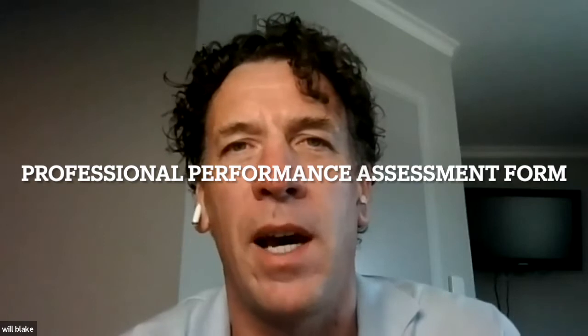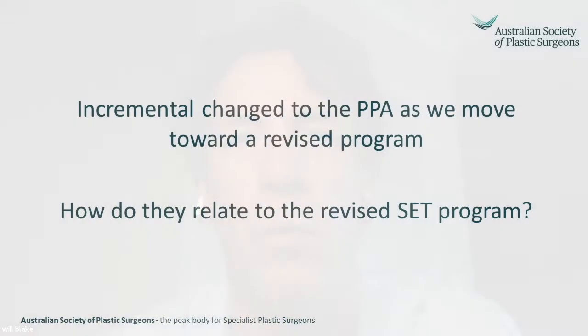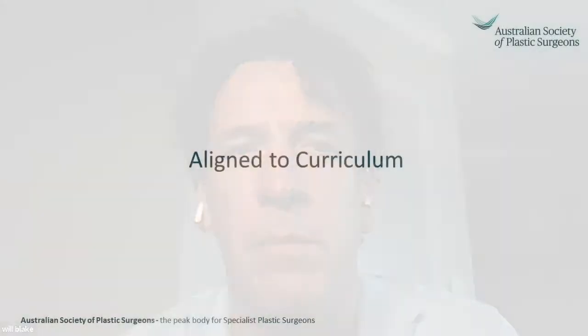So this is the PPA form that we use twice in every rotation for a formative and a summative assessment. And you'll notice in the next cycle that the form has changed somewhat. We've done that to introduce a number of incremental changes as we modify the training program. And we've tried to align the questions better to the surgical curriculum.